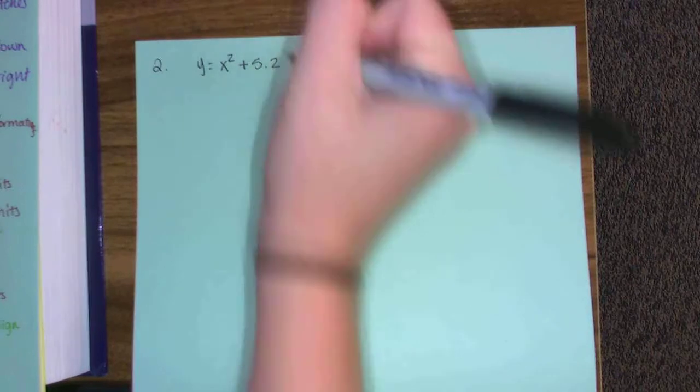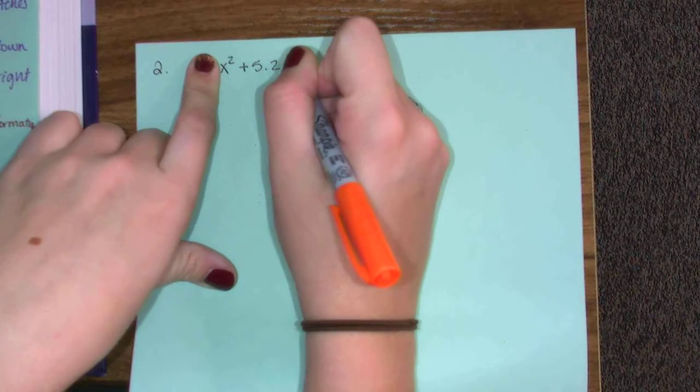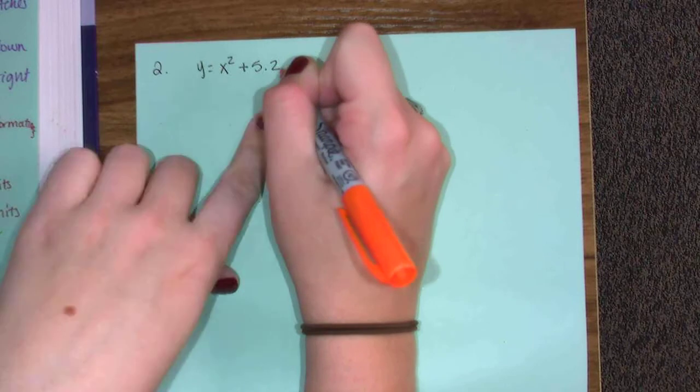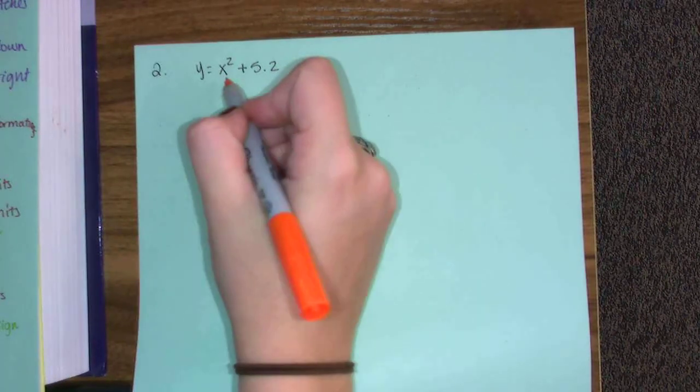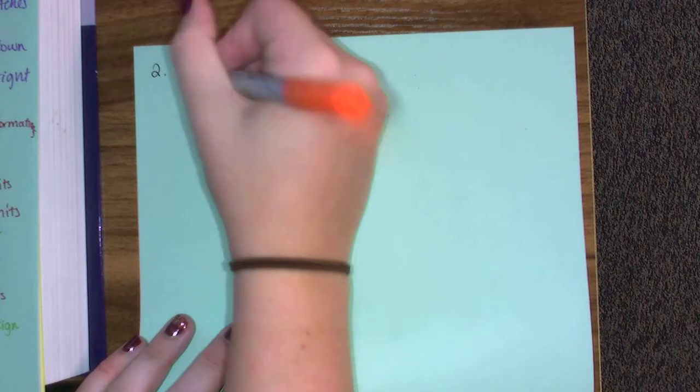Alright, let's start with some easy ones. Number 2, y is equal to x squared plus 5.2. So what's happening with this one? Up 5.2. It's not in parentheses. If this was in parentheses, it would be left 5.2, but because it's outside of the parentheses, it's not technically attached to that directly. It is up 5.2 units.